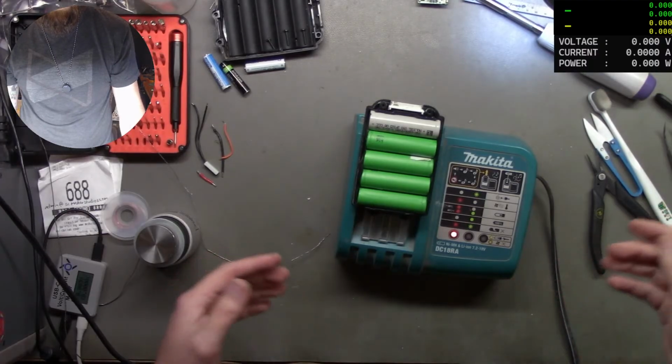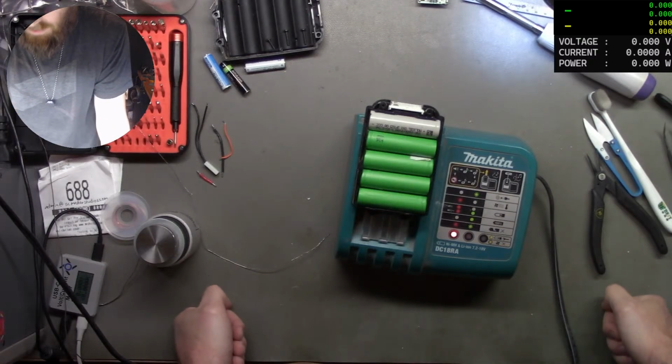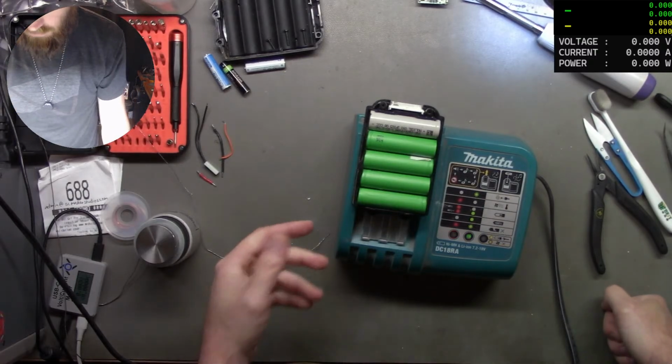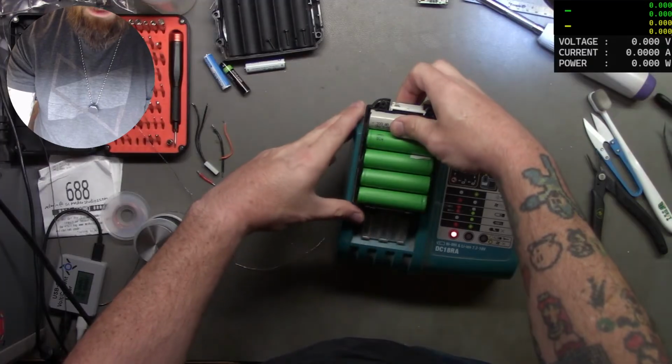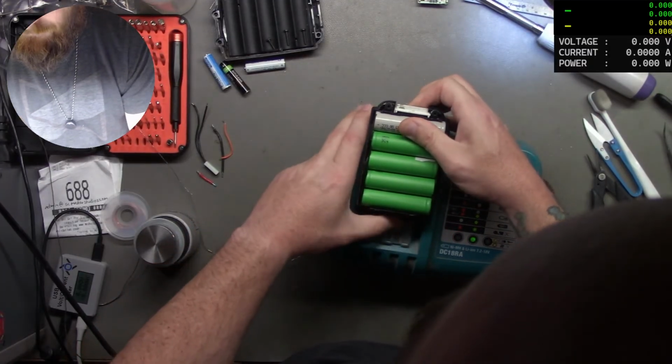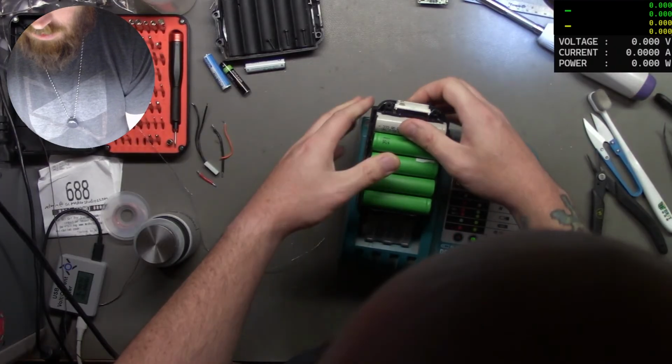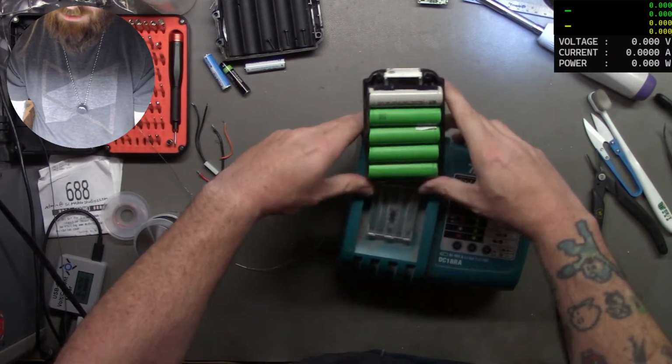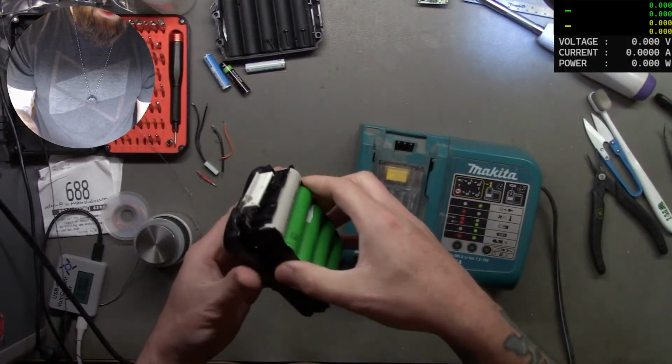It tries to charge for like 10 seconds and then it gives up. So the other symptom was, and get it out of here, it would immediately reject it.